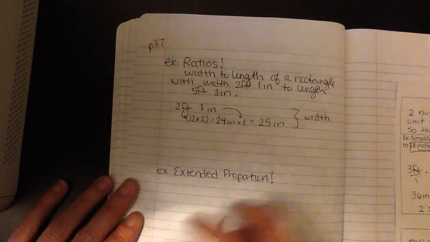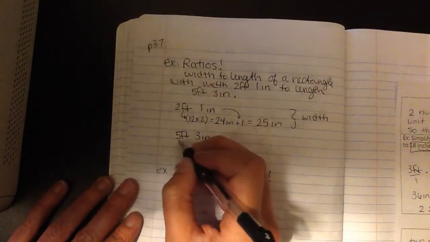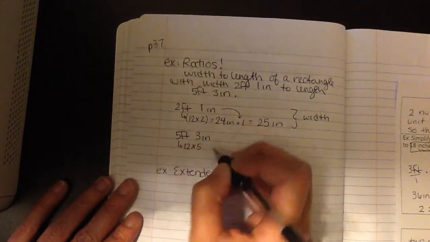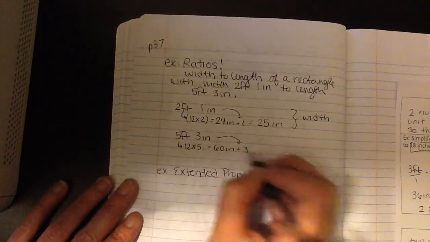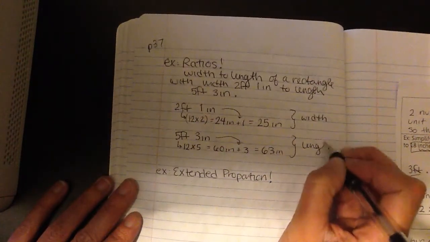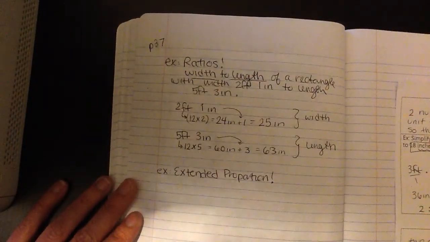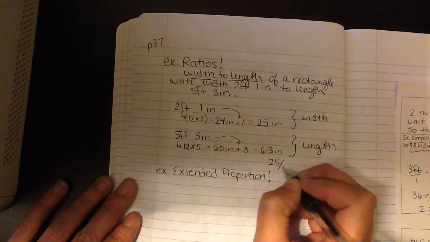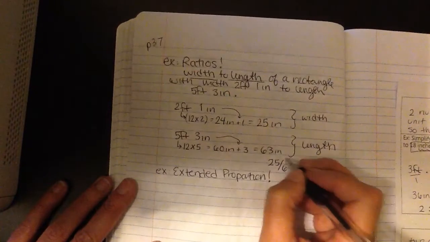Okay, for our length, we had 5 feet 3 inches. So I got to change the feet to inches. So since there are 12 inches in a foot and I have 5 of them, we would times by 5. So 60 inches. And then I also have 3 more, so plus 3 would give me 63 inches. And that was for the length. Now again, we are writing the ratio width to length. So we want to do width to length. So 25 over 63 would be the ratio that I write, and I do not think that that simplifies. So that's it.